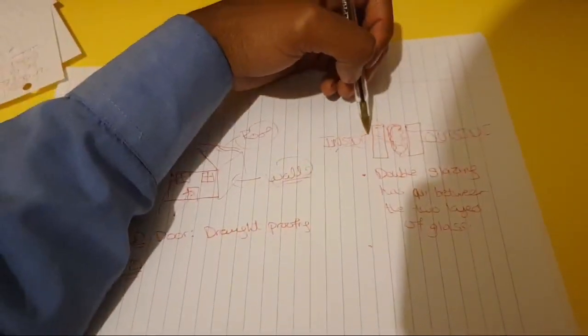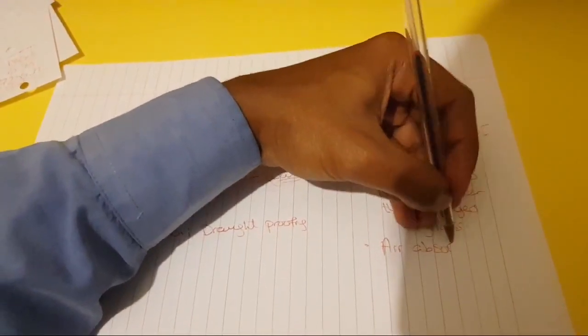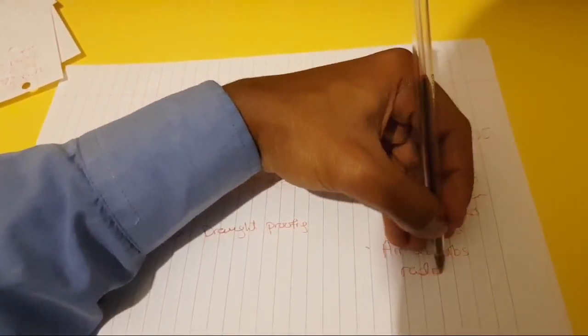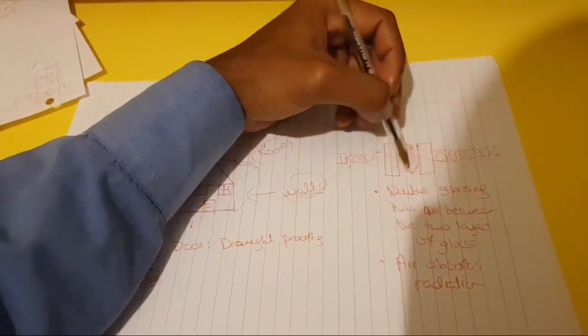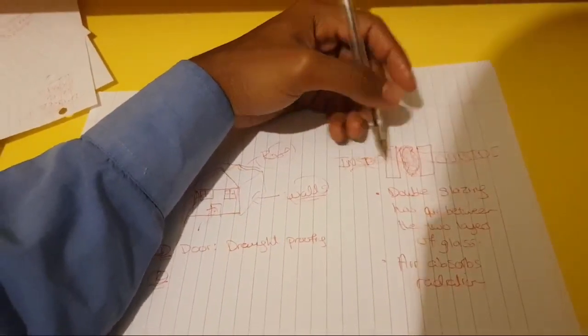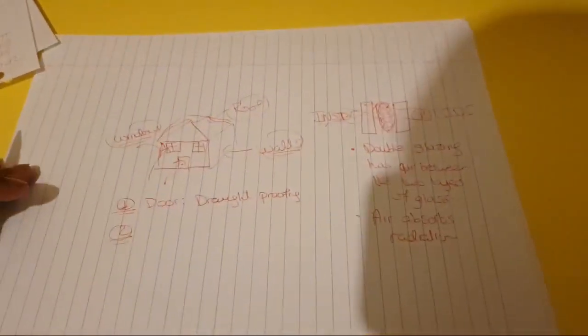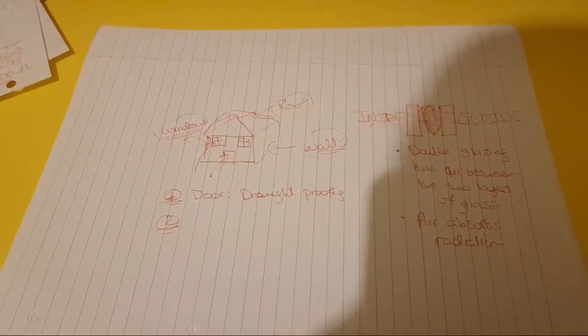Second mark, you can say that air absorbs radiation. So instead of the waves going all the way outside, they get absorbed there and stay put rather than going outside. So your house temperature will not reduce that much. So air absorbs radiation. That's pretty easy. I think the worst thing is when they ask you about the roof or the walls.